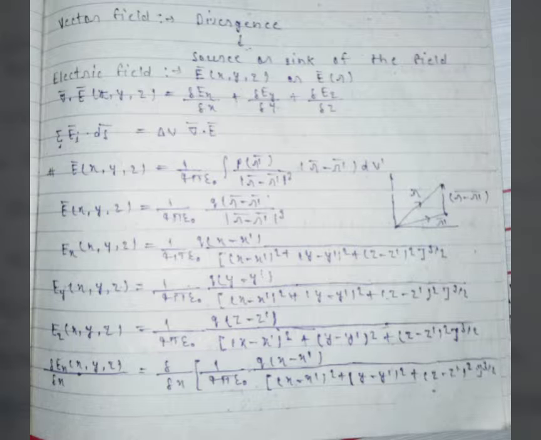Before that, let me write the individual components of the electric field. Ex at x, y, z is going to be 1 over 4 pi epsilon 0 q times x minus x prime, divided by, let us open this whole thing also, x minus x prime squared plus y minus y prime squared plus z minus z prime squared, raised to 3 by 2.